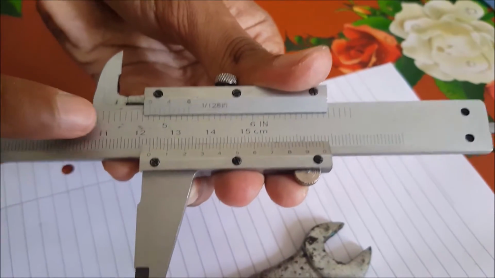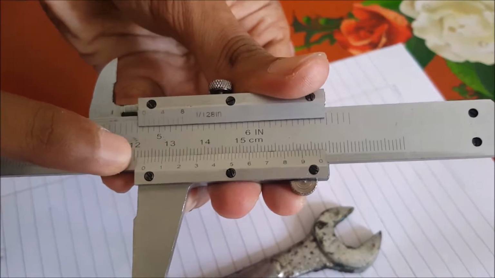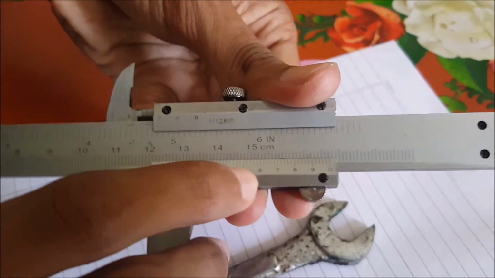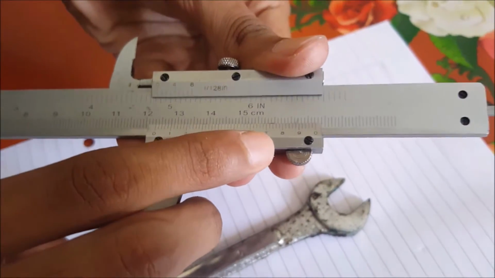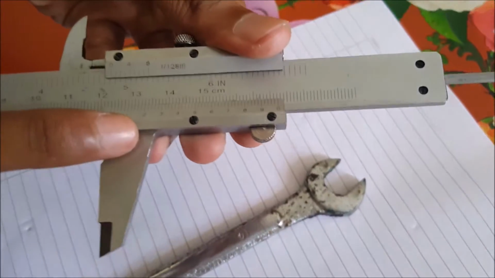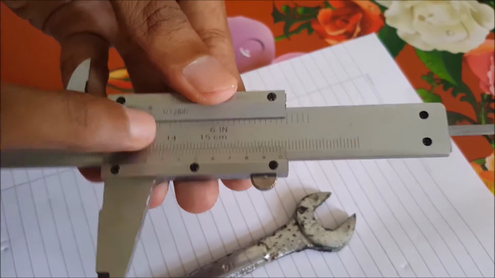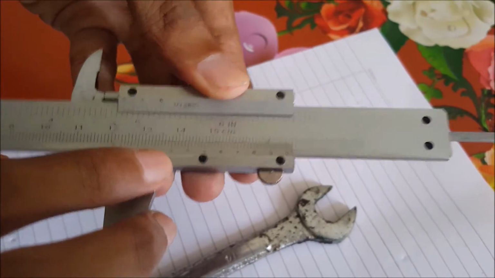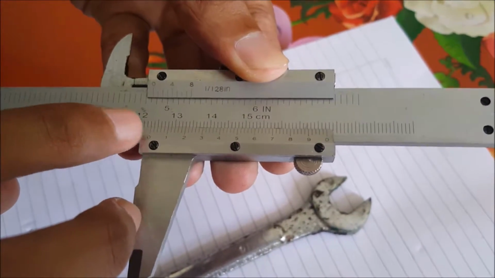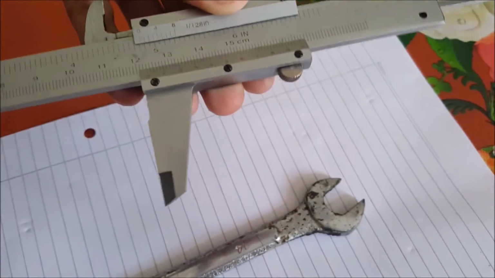It is past 12, so it means 120 mm, and then we search for the parallel line. So it is 123 mm.